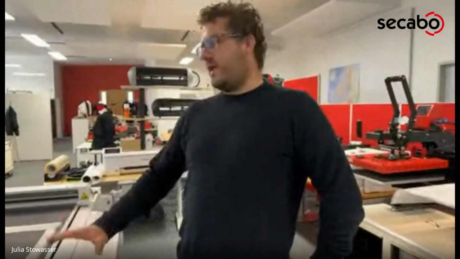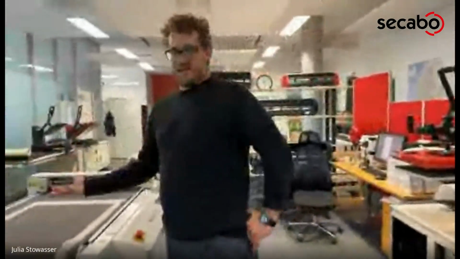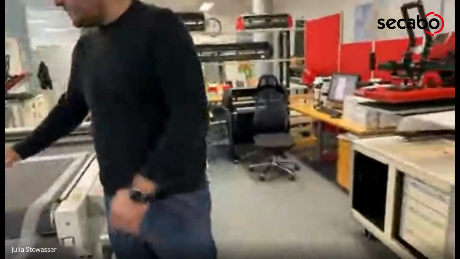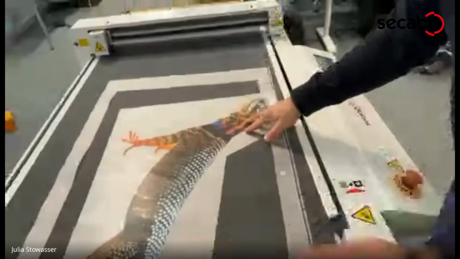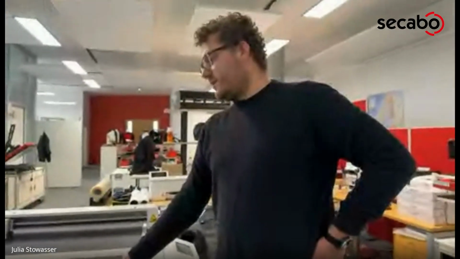The other way is the classic way with the QR codes in black. But then you would need to cut from the other side. So the film would need to be put the other way around on the belt, so the artwork facing up.